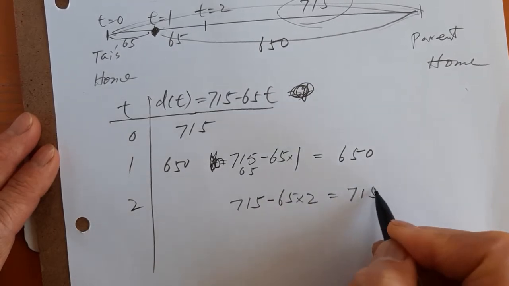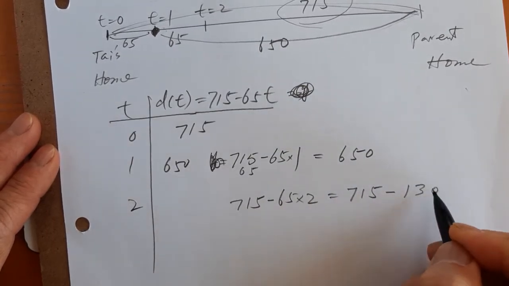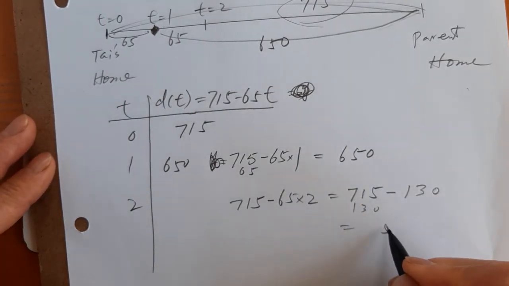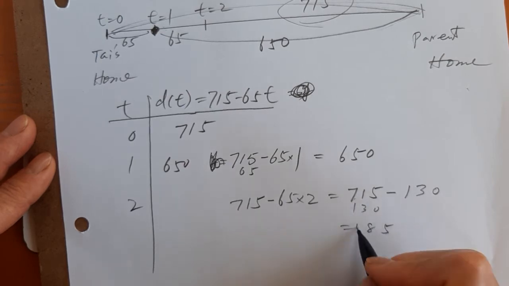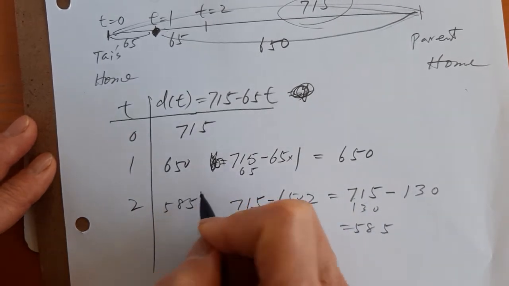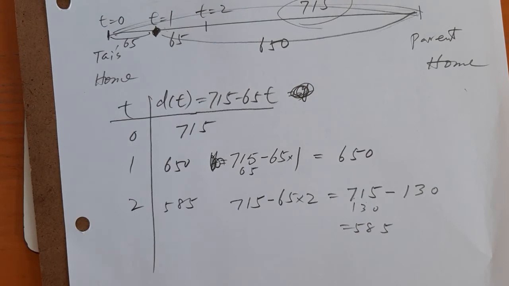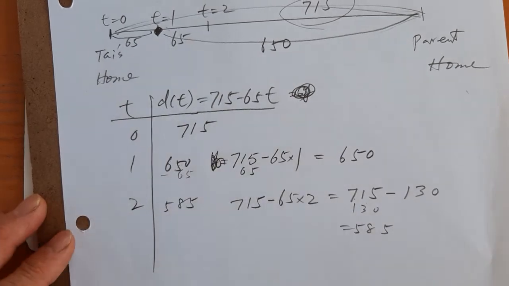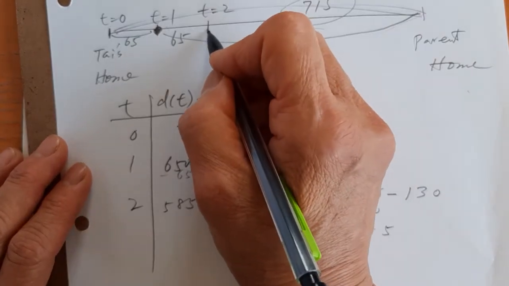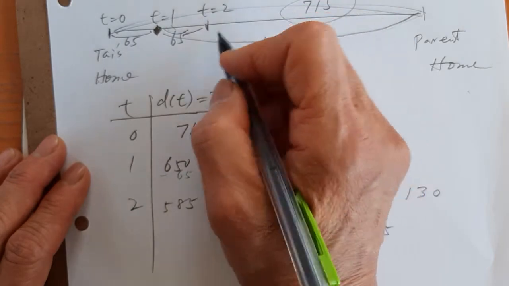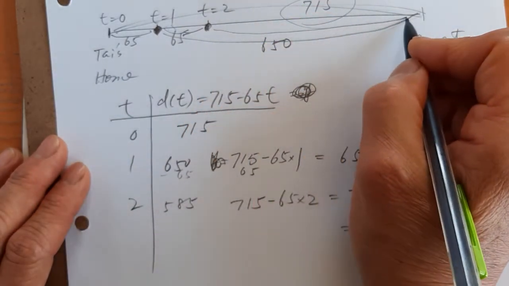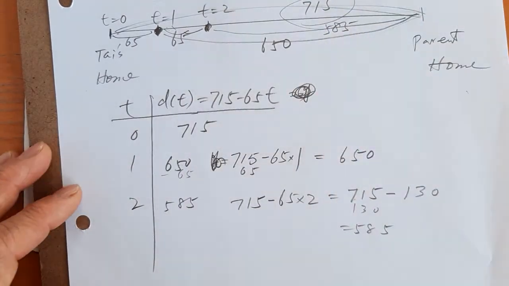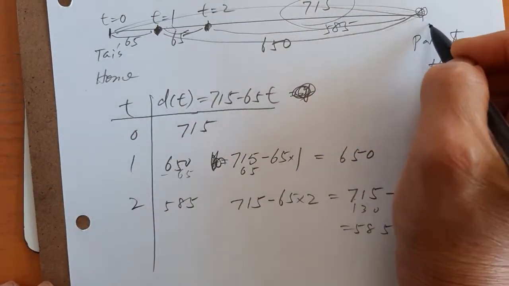That's 715 minus 130, so 585 miles remain. Keep going until he arrives at his parents' home.